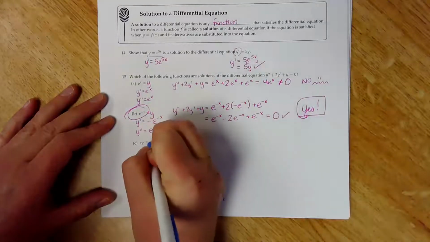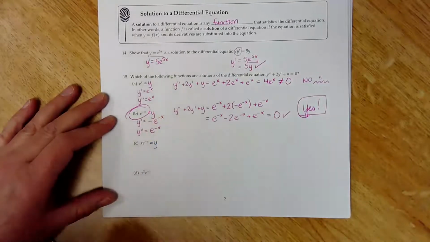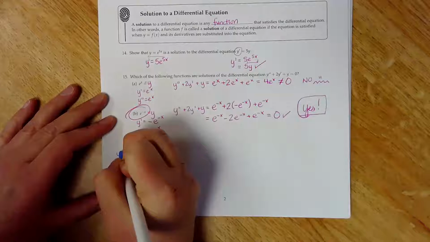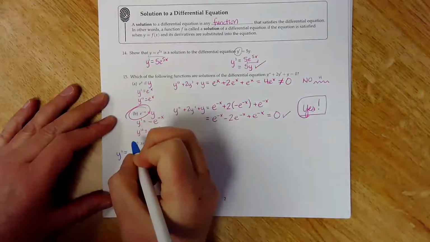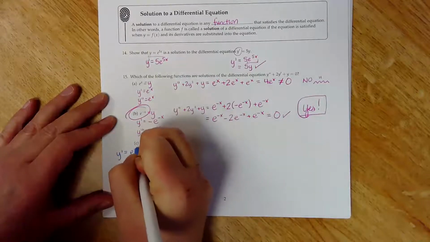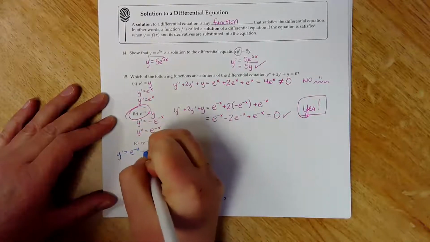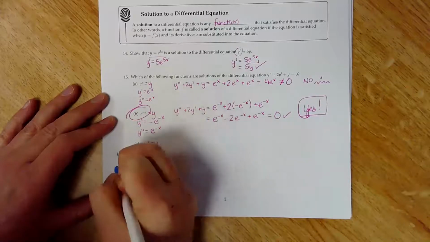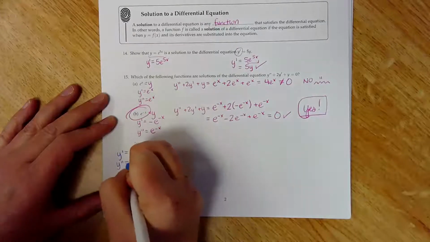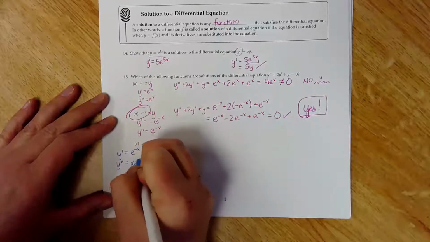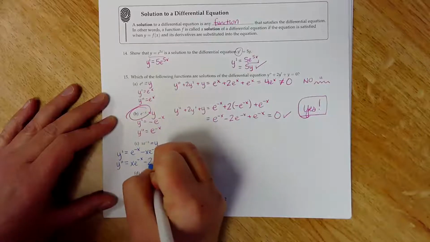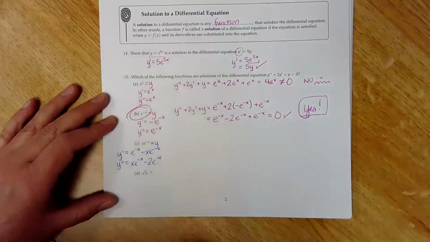So for y prime on letter C, I got e to the negative x minus xe to the negative x. And for y double prime, I got xe to the negative x minus 2e to the negative x.